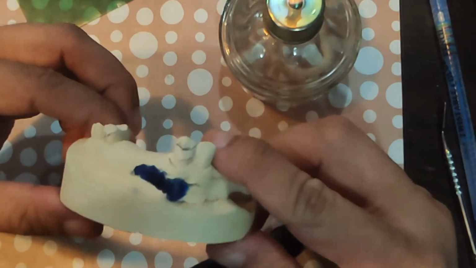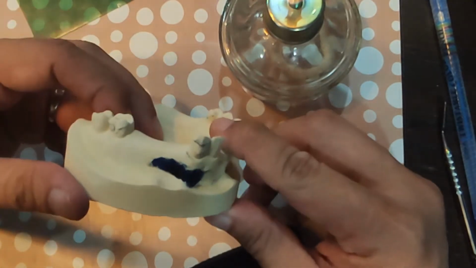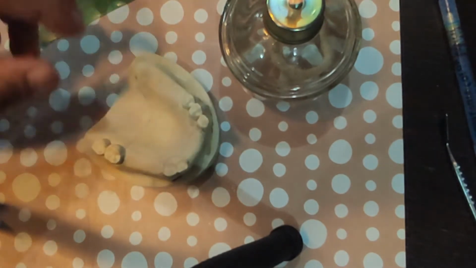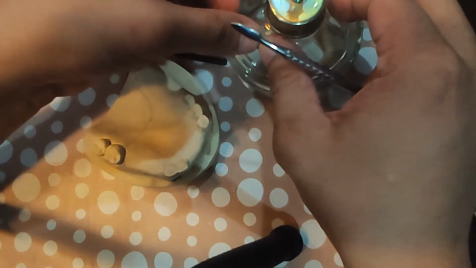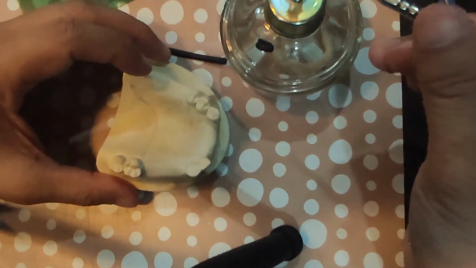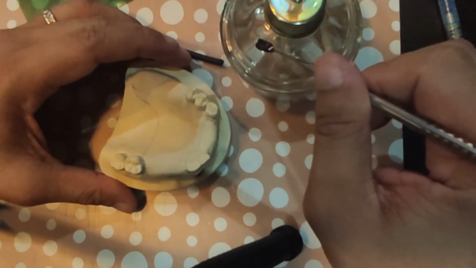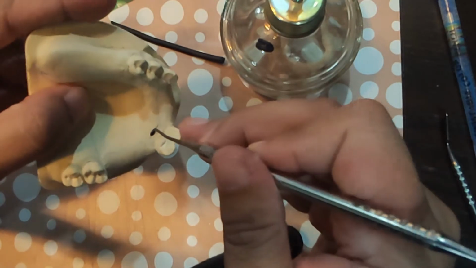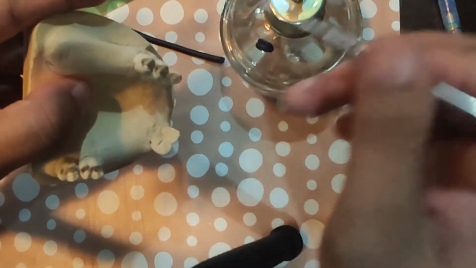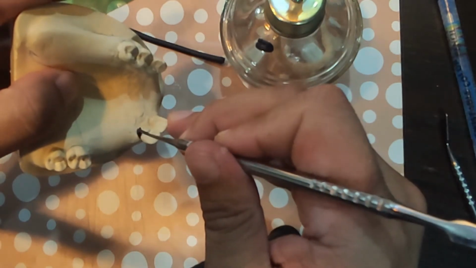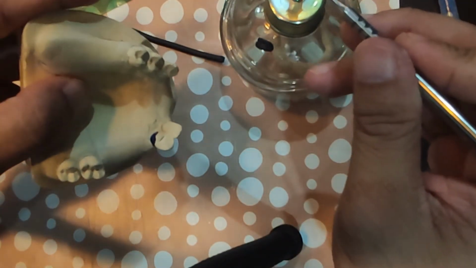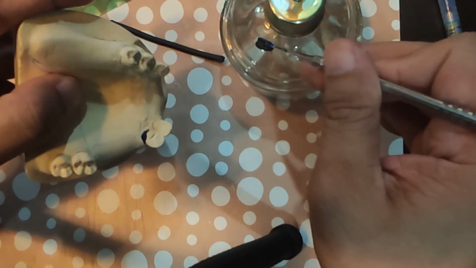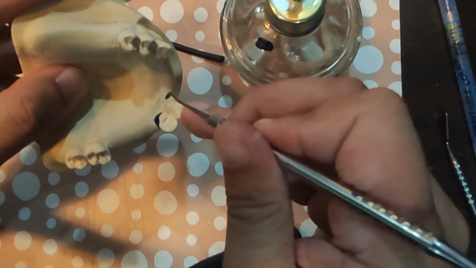So the next is parallel blockouts. Oh, before that pala, don't forget also to block out yung areas kung saan dadaan yung mga truss arms. Right here. And right here.